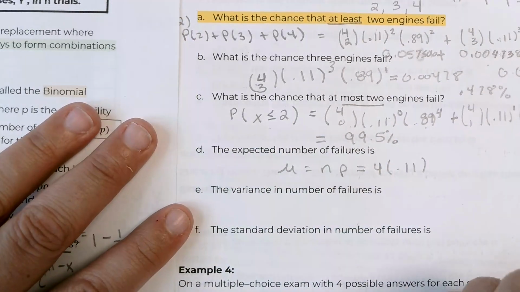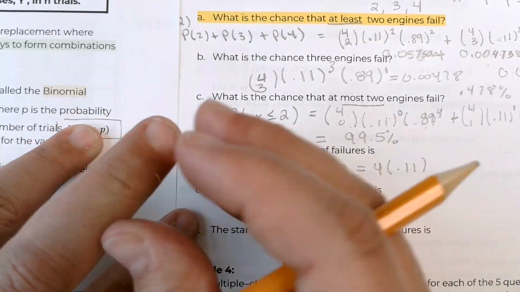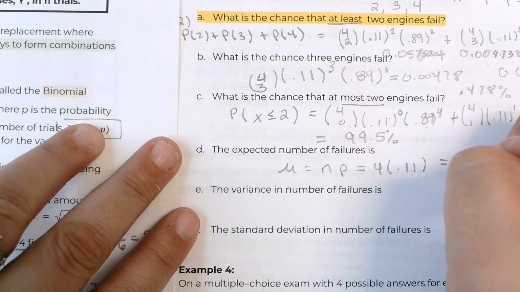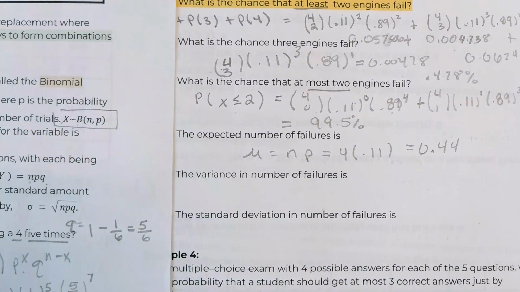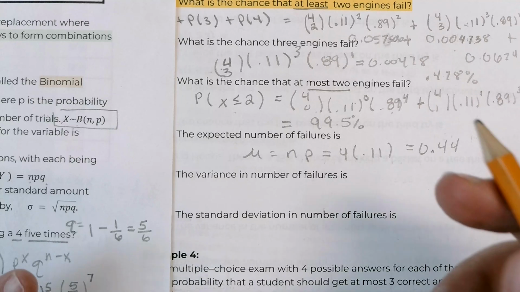I picked a crazy problem. Sorry about that. And that is 0.44. So the expected value that 1 fails is 0.44. Okay, that's high. That's kind of terrifying, but okay.